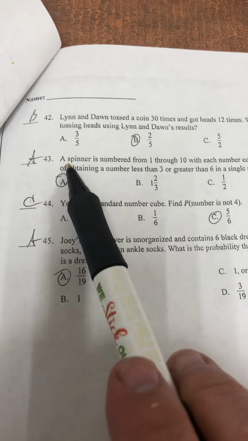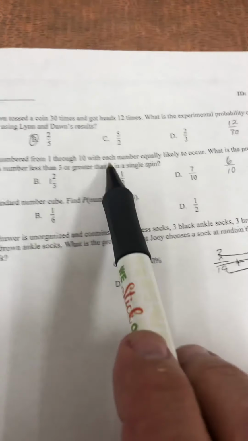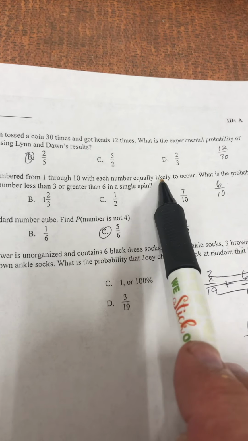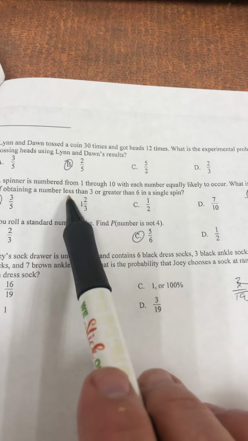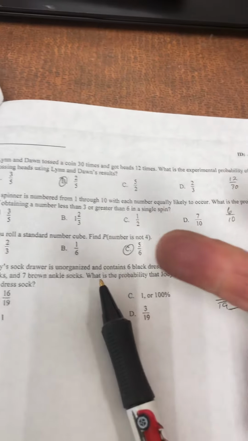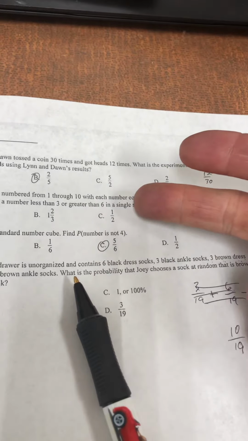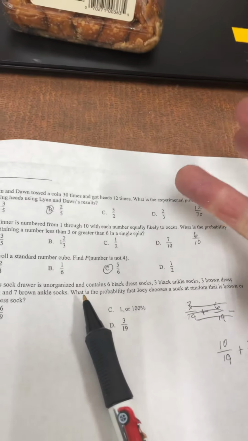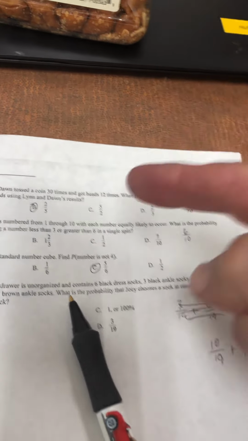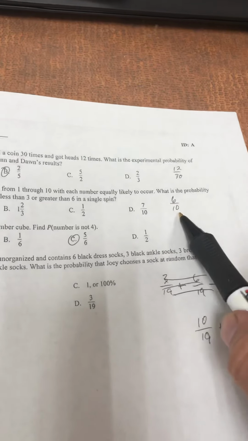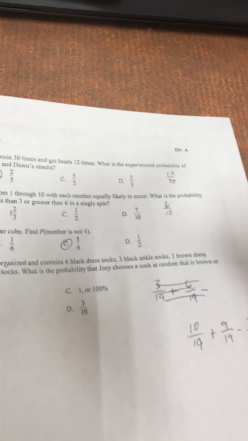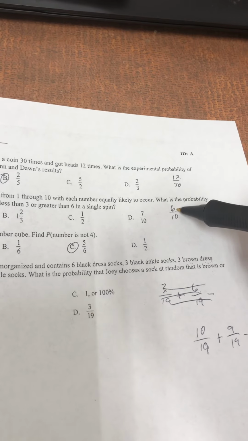43. A spinner is numbered from 1 through 10, with each number equally likely to occur. What is the probability of obtaining a number less than 3, so that's 1 and 2, and then a number greater than 6, so that would be 7, 8, 9, and 10, so that's 6 out of 10. So 6 out of 10 reduces, if I divide both the top and the bottom by 2, I get 3/5.